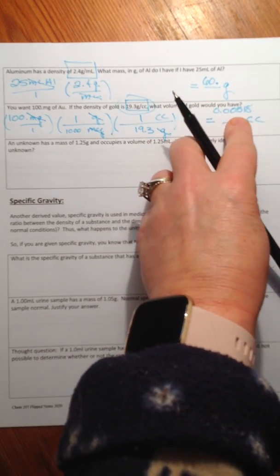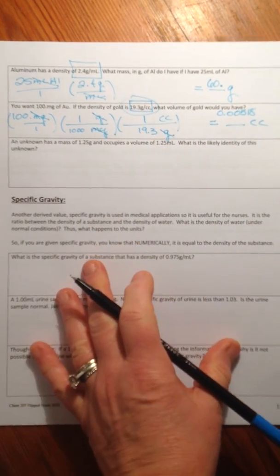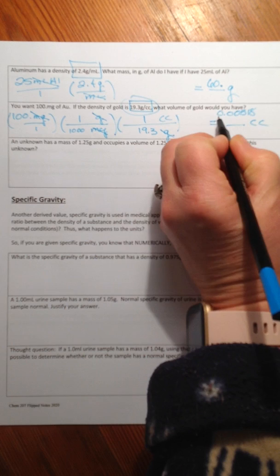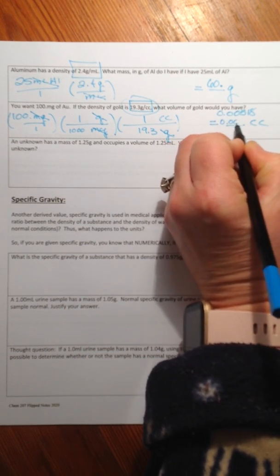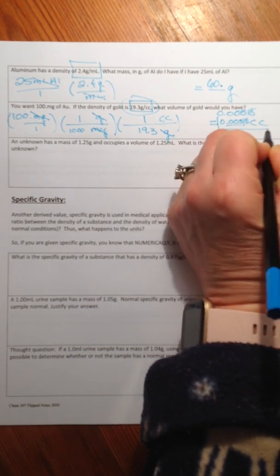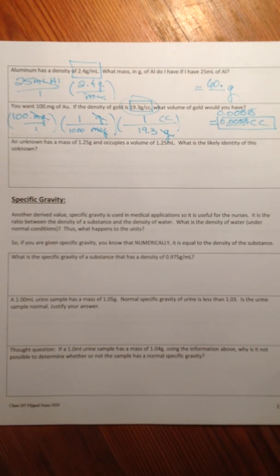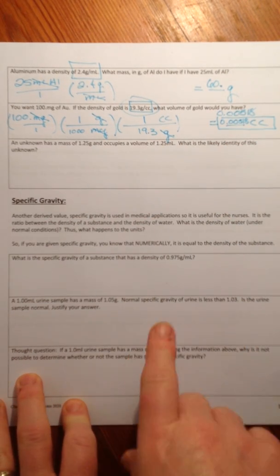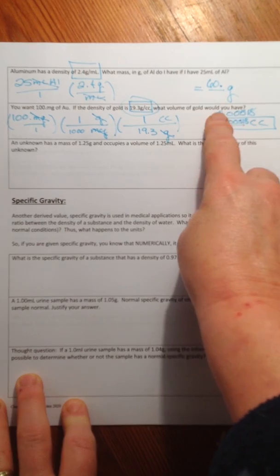This is a definition. 3 sig figs here. So our answer should have 3 significant figures, and our answer is 0.00518. Now, as a matter of standard practice, usually and typically, I will take my calculator answer and put it up on top, and then my final answer I'll put a box around.